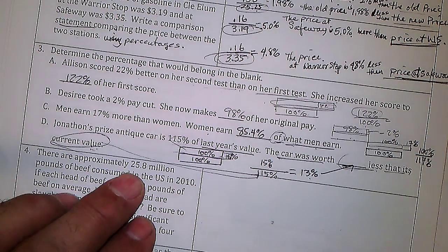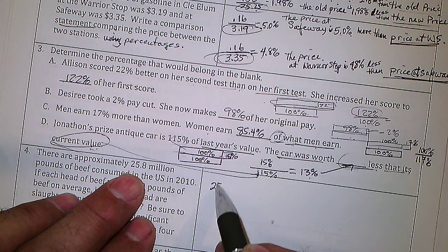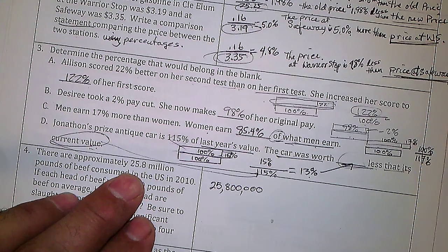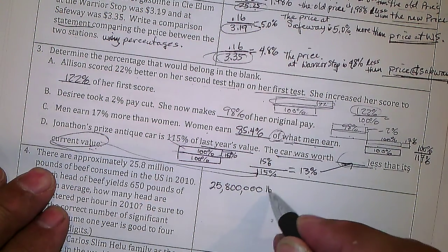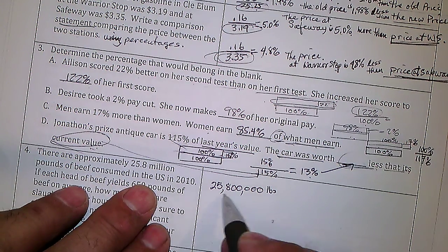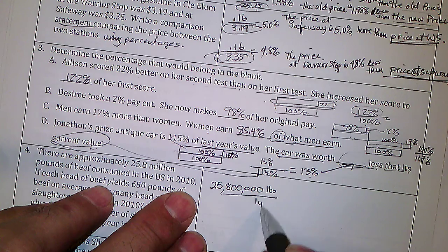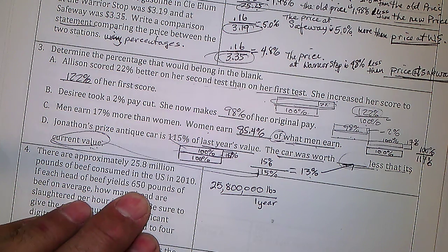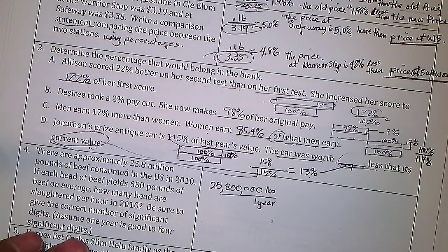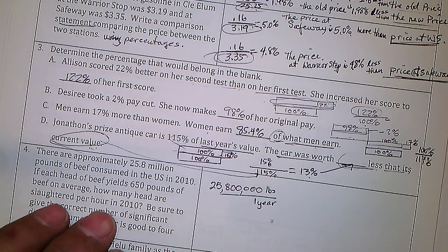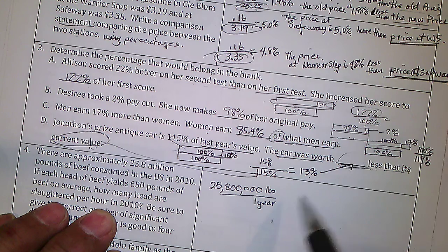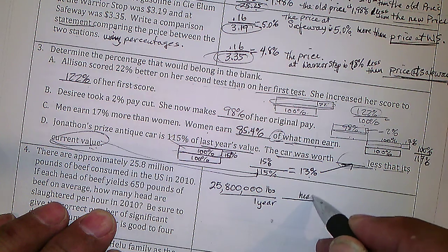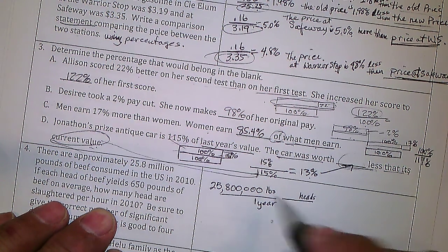Number 4, 25.8 million pounds of beef is consumed in the U.S. in 2010, in 1 year. Each head of beef is 650 pounds. And we're trying to figure out how many heads per hour. This is pounds per year, so we've got to get to heads per hour. So we need heads to show up and pounds to disappear.